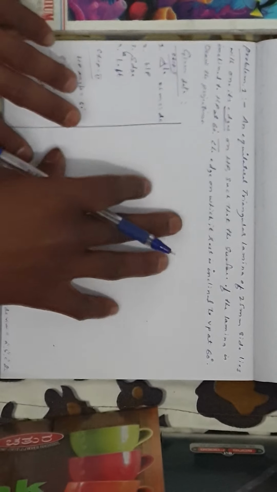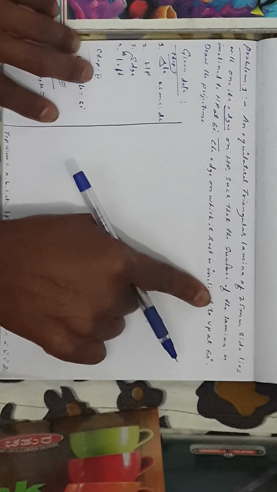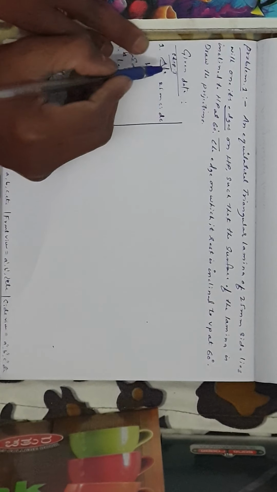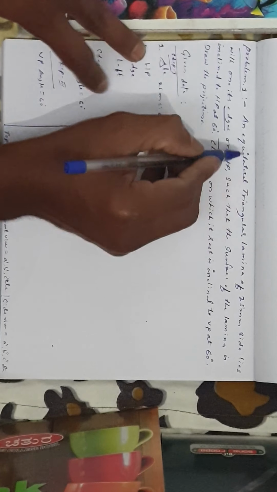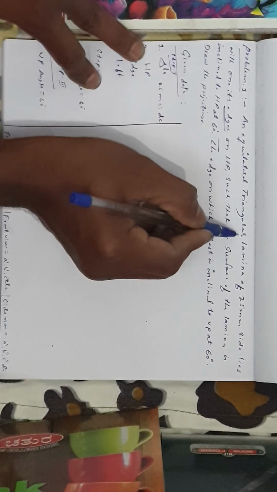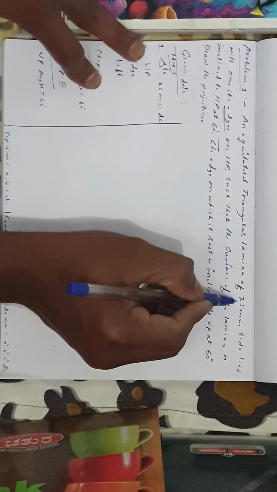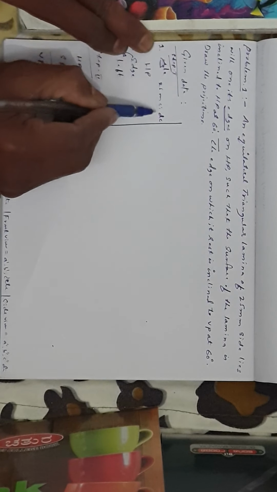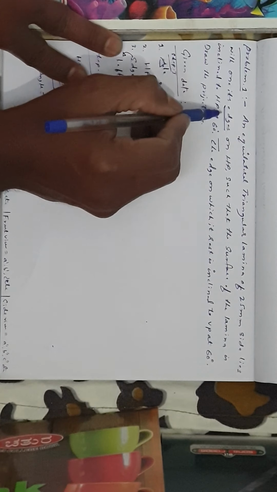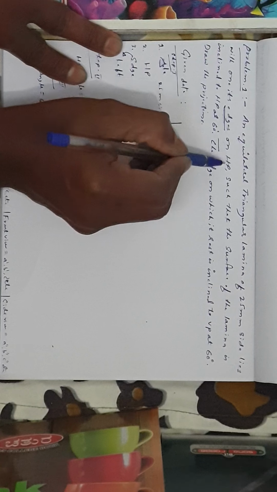Now we'll find out the same data from the given problem, which I already read. So, the given data for step 1: the given problem is an equilateral triangular lamina of sides 25 mm. It means for the first step, the first data is given: equilateral triangular lamina, and the side distance is given as 25 mm. Okay, so now it lies with one of its edges on HP.